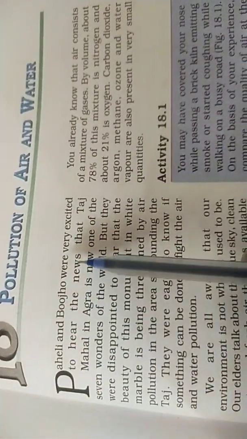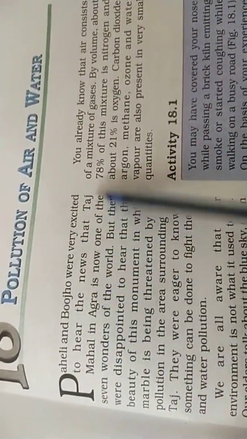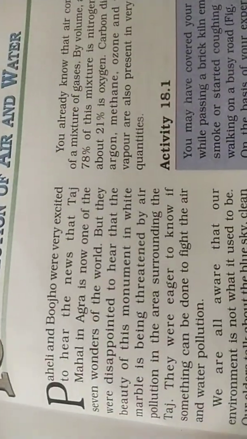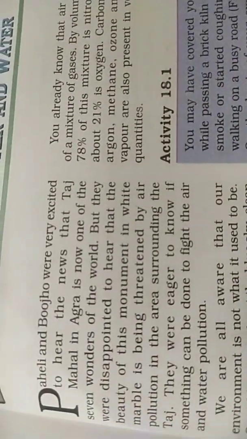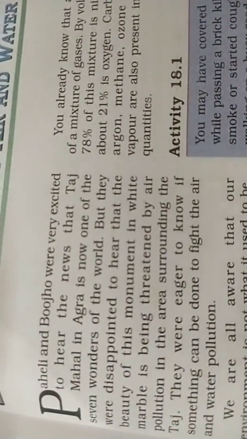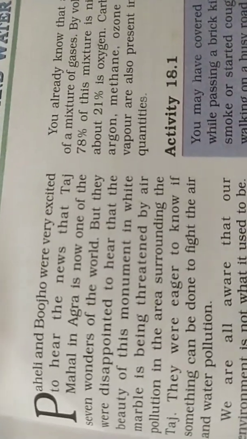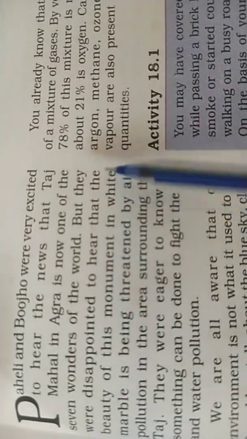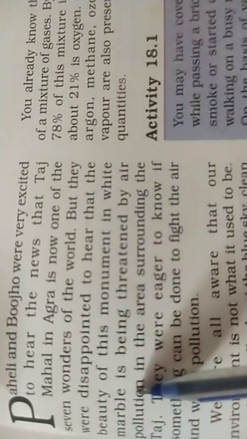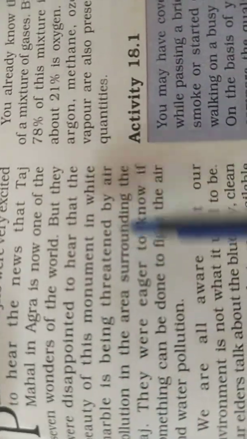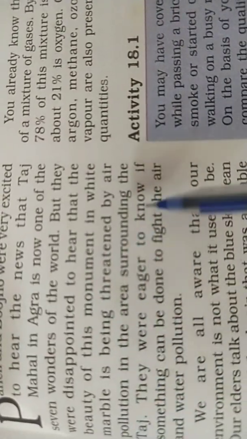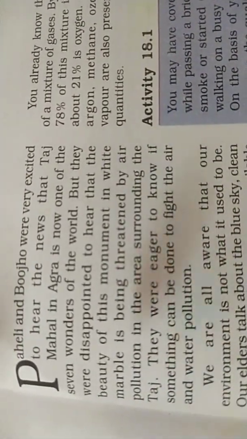So Paheli and Bujo were very excited to hear the news that Taj Mahal in Agra is now one of the 7 wonders of the world. You know very well, Taj Mahal is a world famous monument. But they were disappointed to hear that the beauty of this monument in white marble is being threatened by air pollution in the area surrounding the Taj.